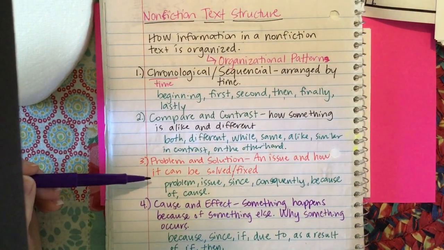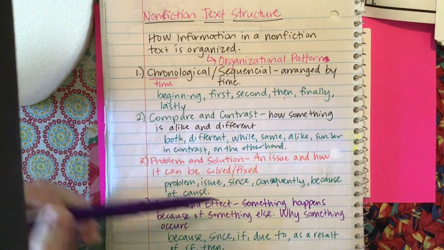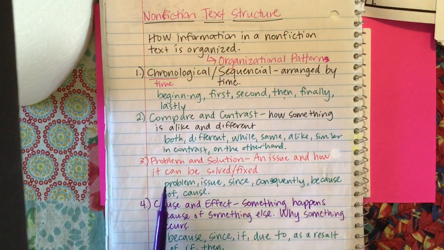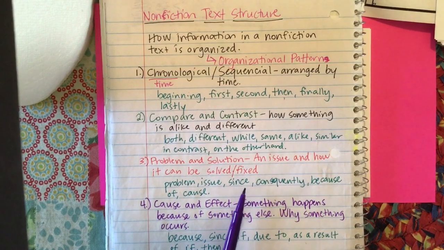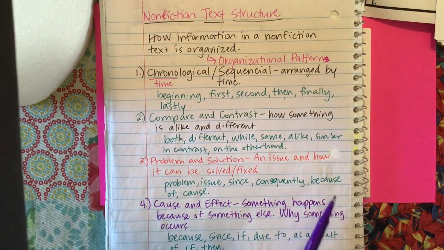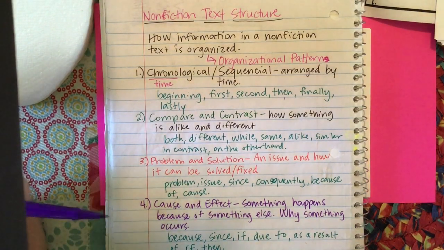Next we have problem and solution. So in a problem and solution we have an issue, and then the key for this one is that it has to have a solution or a fix for that problem. So I'm going to introduce what my problem is, and then I'm going to give you advice for how to solve it. So keywords: problem, issue, since, consequently, because of, cause.